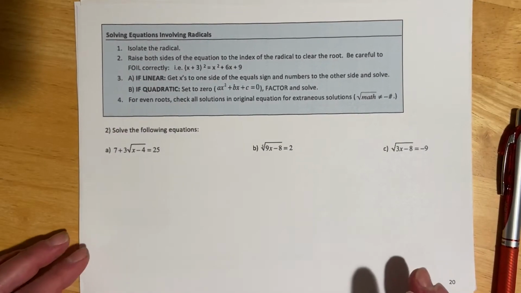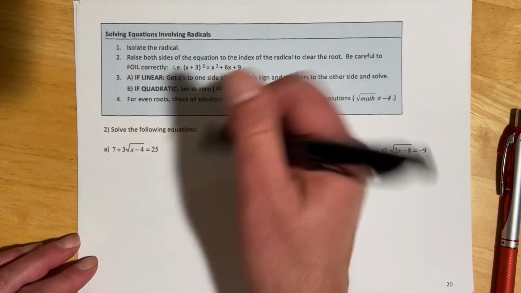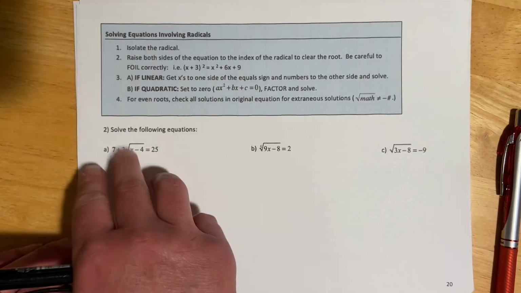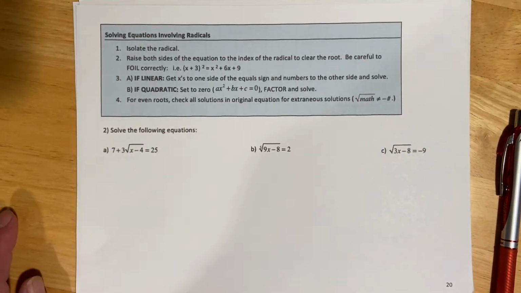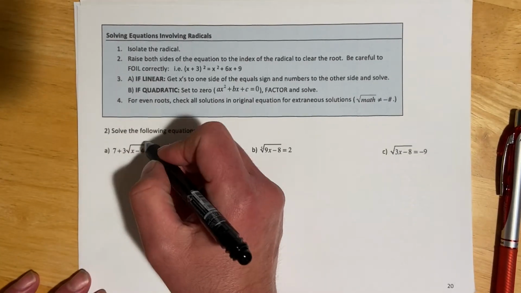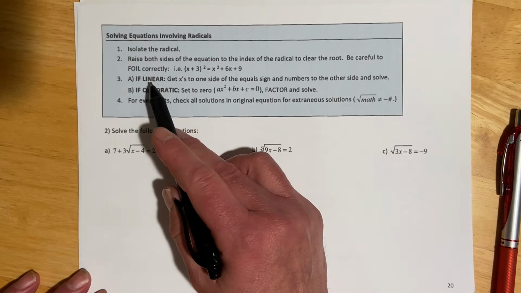Okay, so equations involving radicals. Our steps for these are going to be to isolate the radical first, and then raise both sides of the equation to the index. So that's kind of what we're doing back here. If it's a cube root, I would cube both sides. A square root, I'll square both sides, etc.